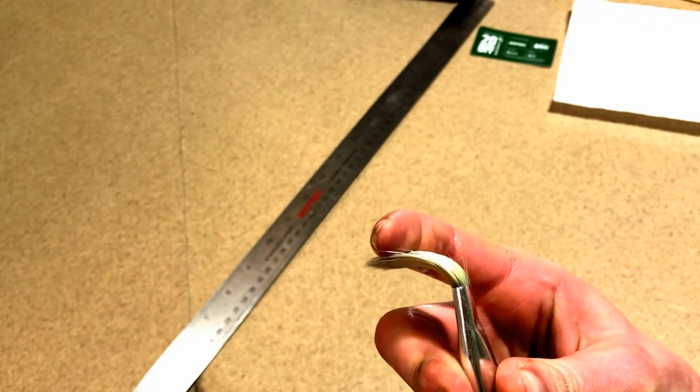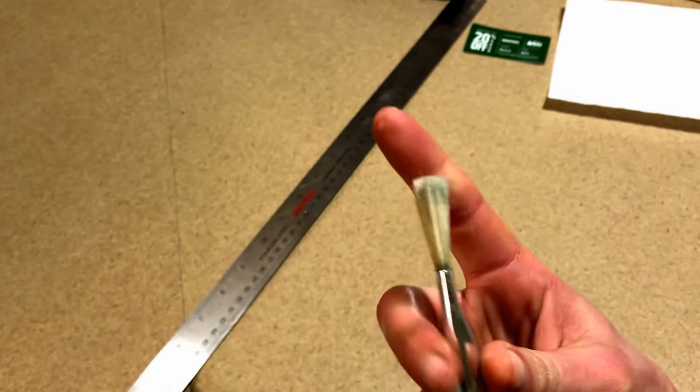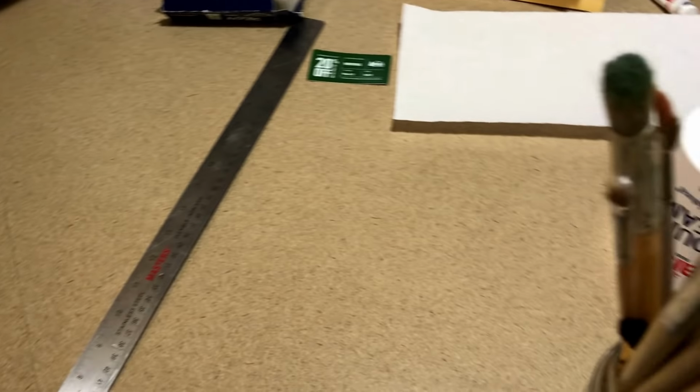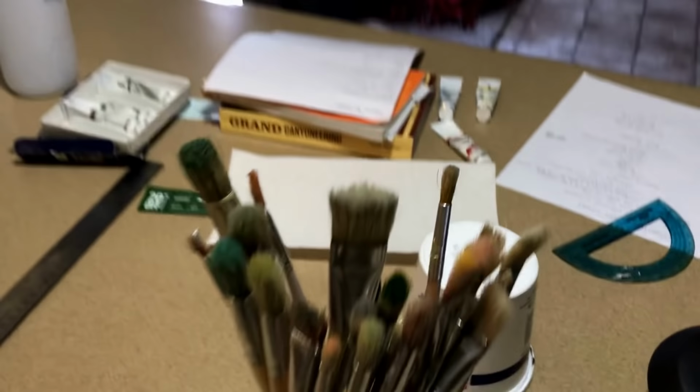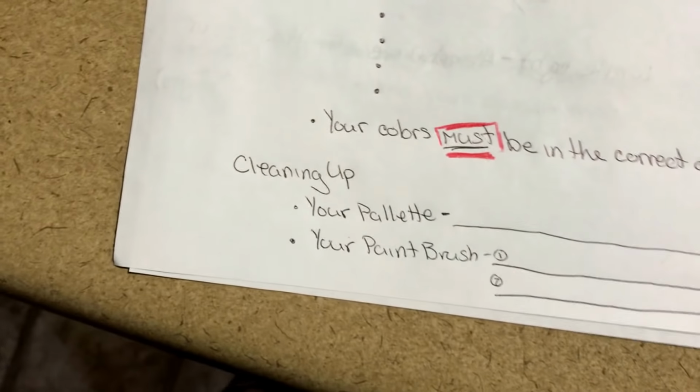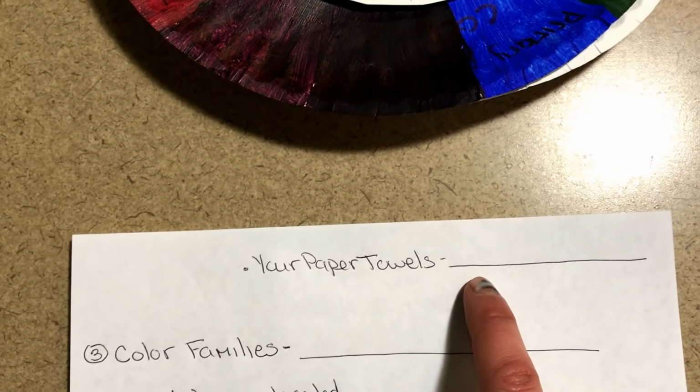This is not human hair though, so when we wash the brush again, it may not return back to its normal good state. Bristles always face up. Your paper towels must be put in the trash can.